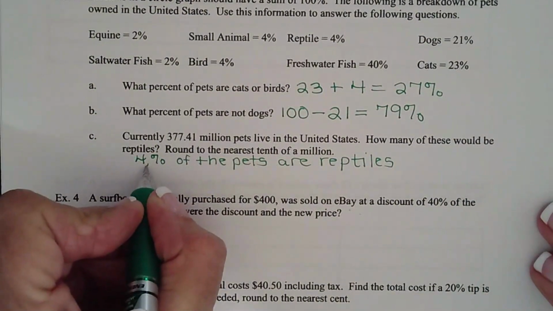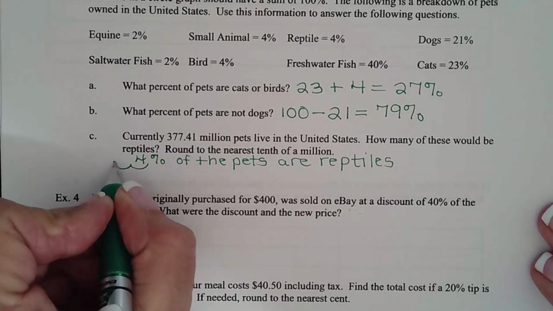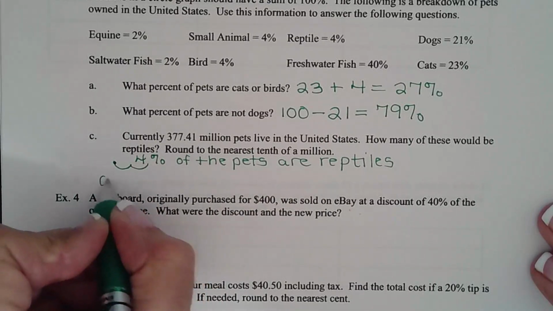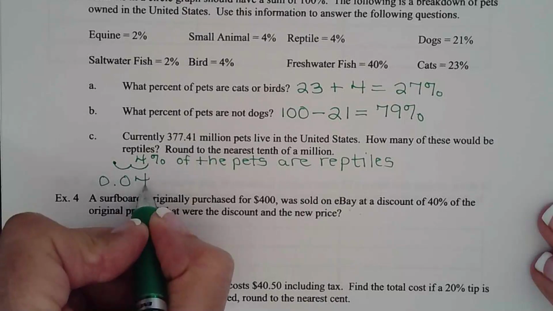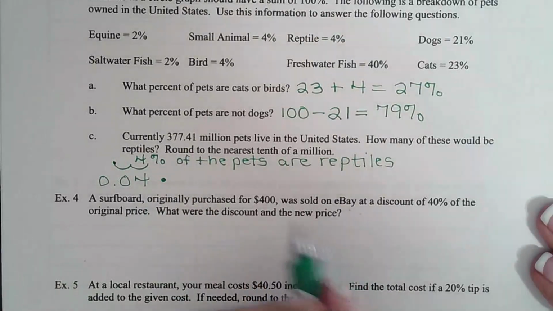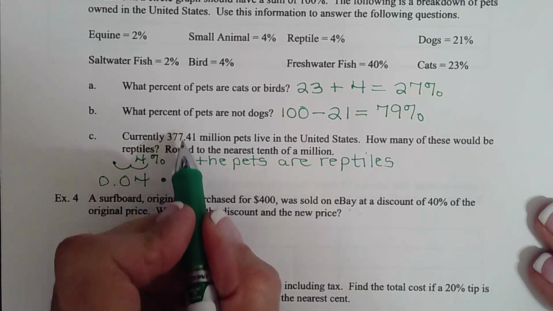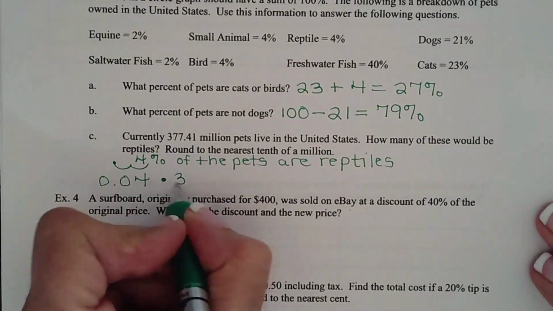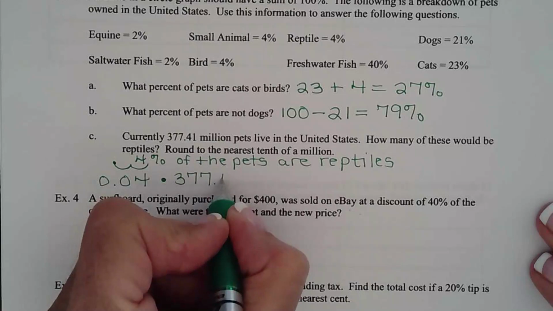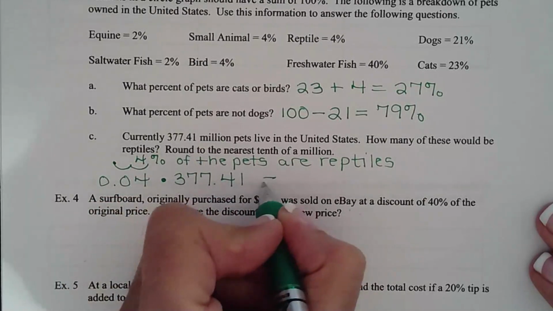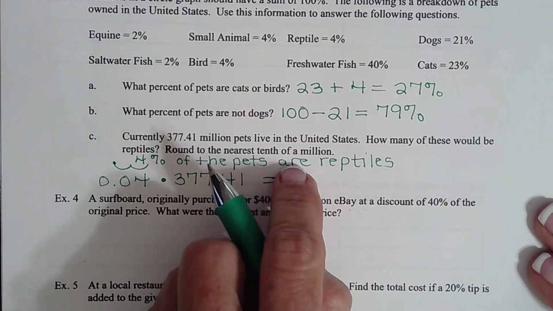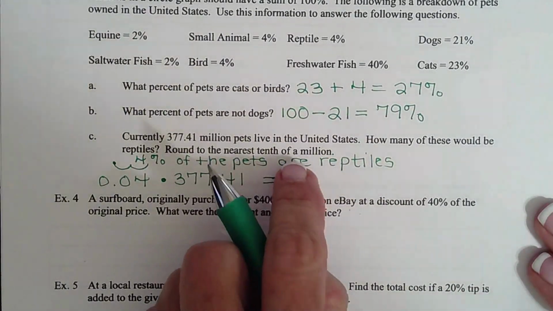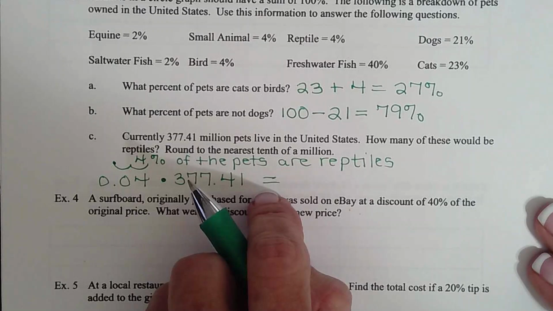So when we take the percent sign off, we have to move over 2. So this would be 0.04. Of means times the pets. How many pets are there? 377.41 equals, and is, are is the plural of is, so are also means equals.